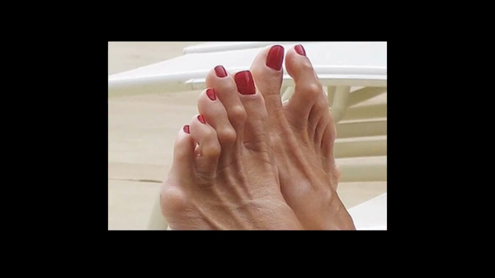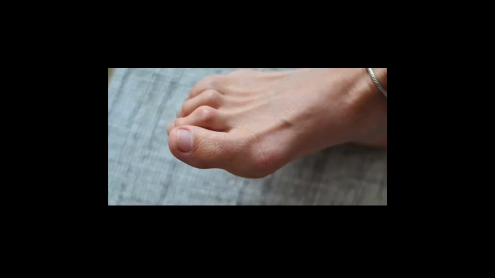Another surgery that is common with feet is hammer toe correction. A hammer toe is when a toe is always bent and does not straighten. A surgical procedure such as making an incision on the top of the hammer toe and either removing the whole joint or part of the joint will fix this problem.